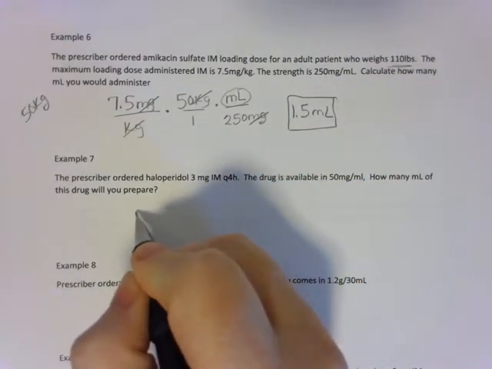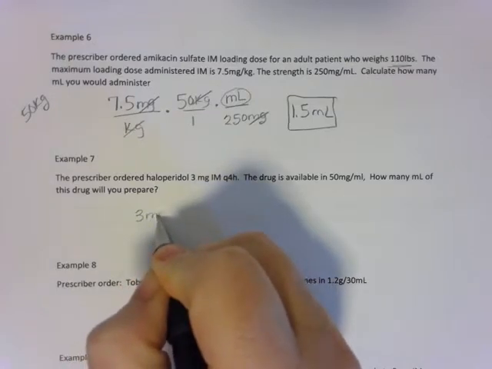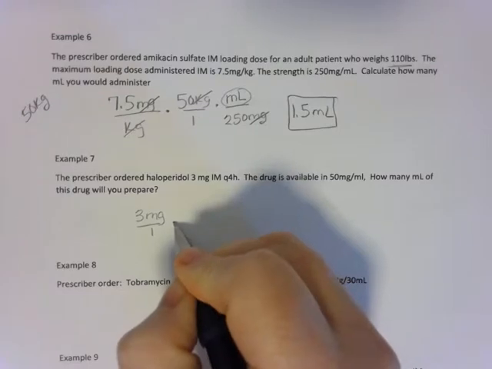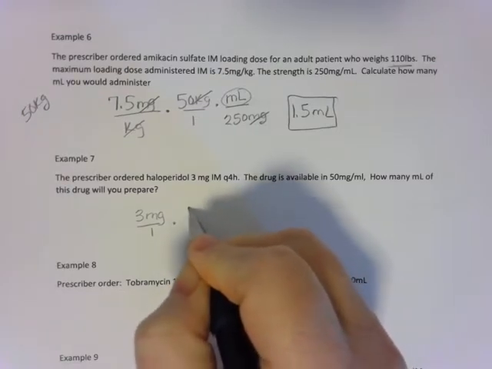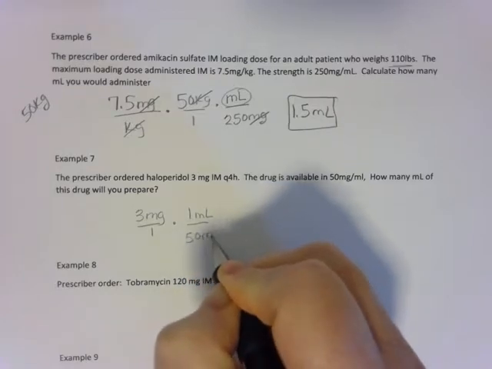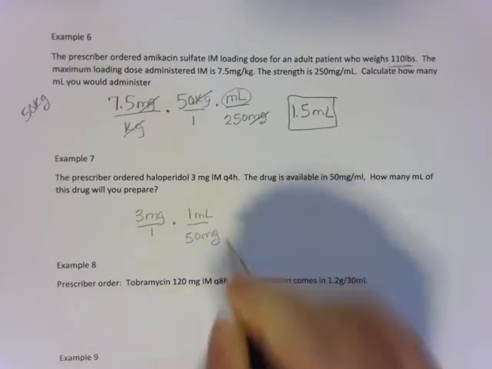Here we're asked to give 3 milligrams, not weight-based, and the strength is 1 ml contains 50 milligrams of medication.